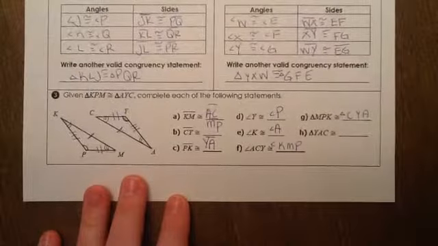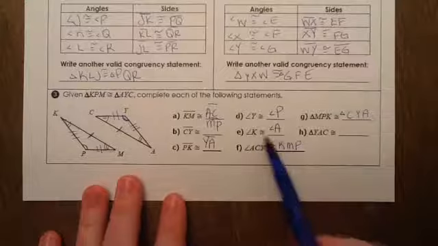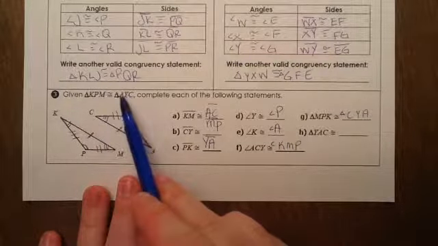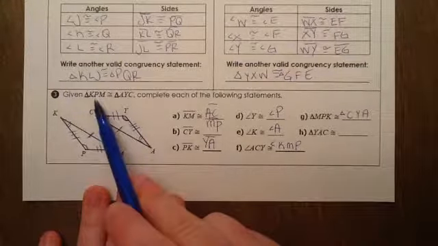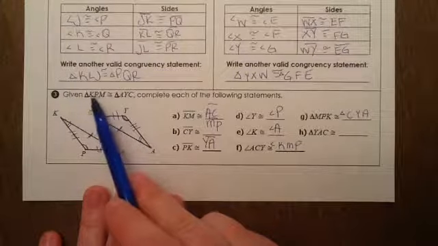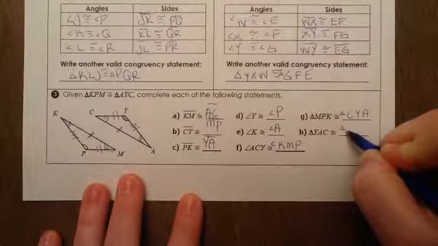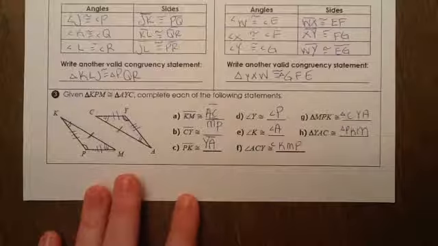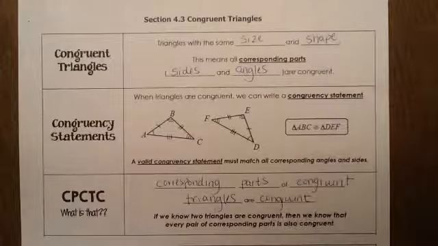Try the next one on your own. Let's see how you did. Triangle YAC. YAC. Middle, first, last. You do the exact same thing over here. Middle, first, last. So what triangle would that be? P, K, M. So match up those pieces that go together for congruent triangles. Nice job today, mathematicians.